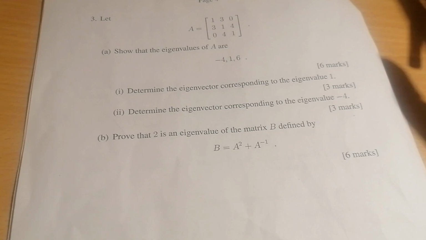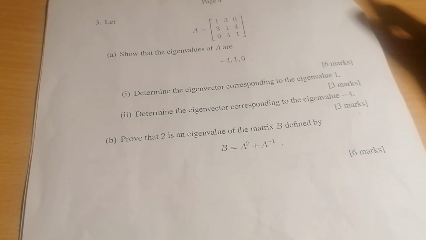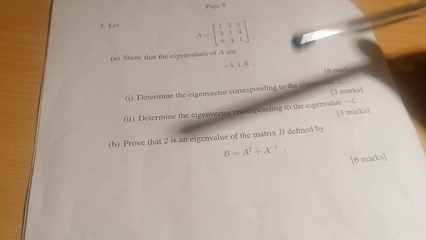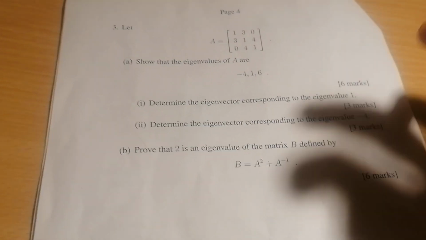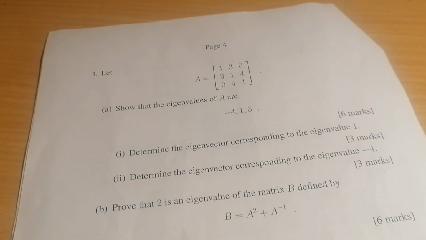I don't know if that actually proved anything. I feel like I misused that theorem there, but it was the quickest way I could think of, honestly.